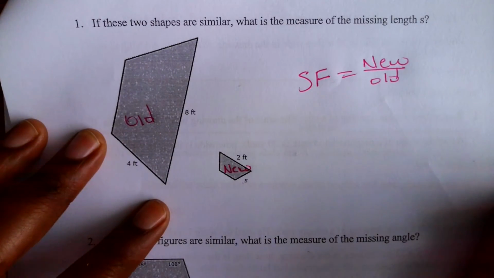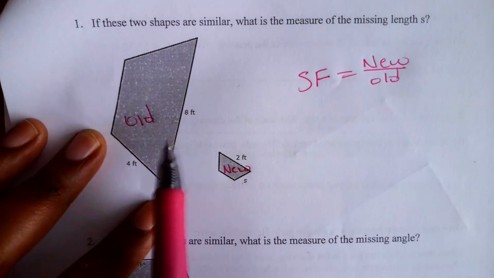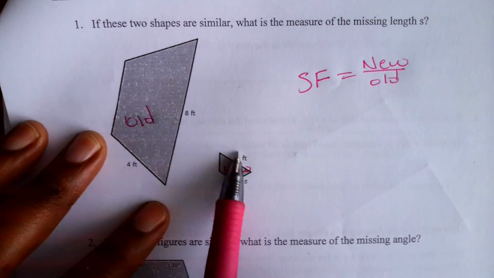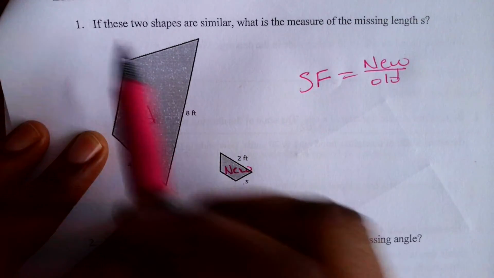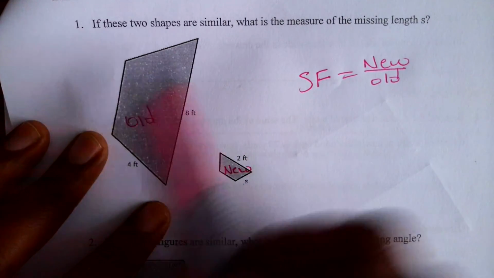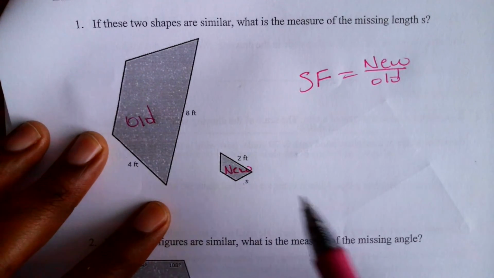So new over old. Which sides do we know? We know these two sides which correspond. Not because the shapes are turned different. They are still the same shape. The only difference is that one is turned different.